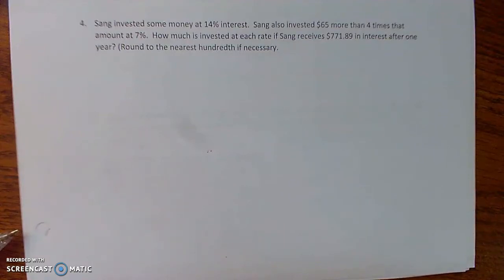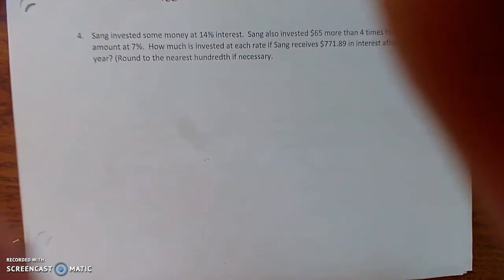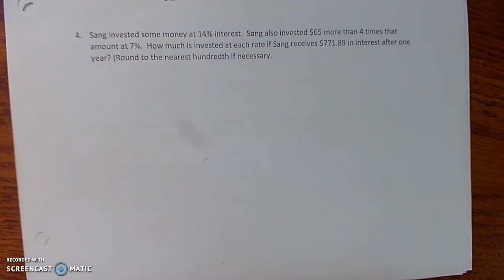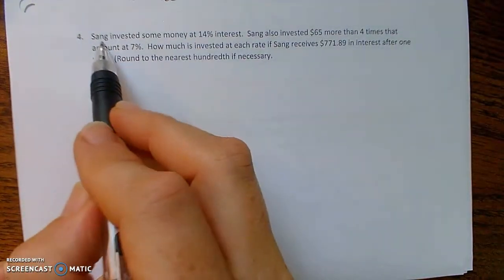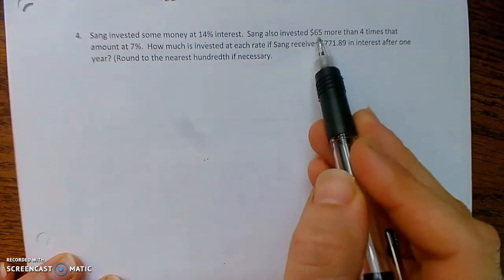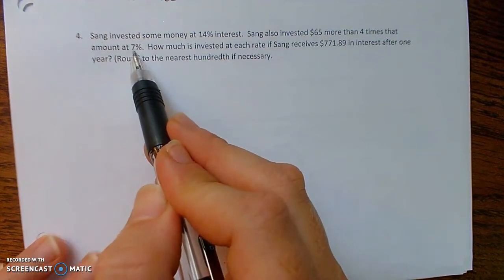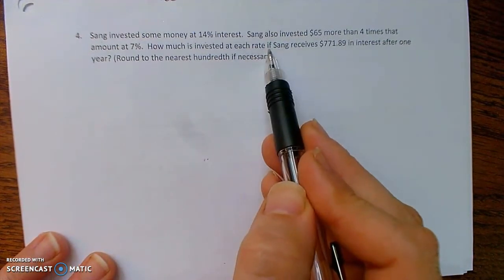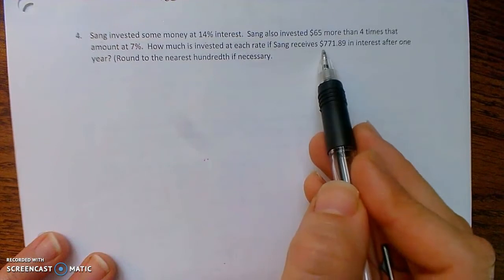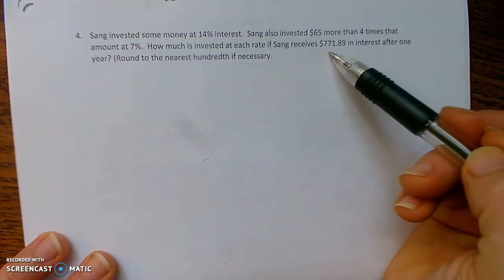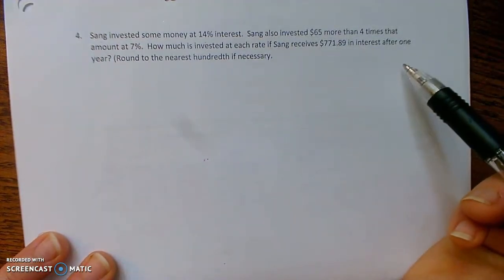Okay, and here's our last interest problem. And interest problems are a lot like mixture problems because it's like you're mixing money at different rates together. So you invest some money at 14% and $65 more than 4 times that amount at 7%. How much is invested at each rate if Sam receives $771.89 in interest after 1 year?